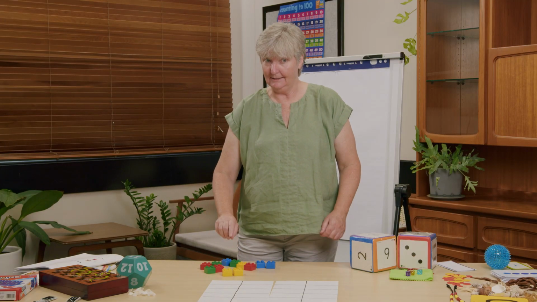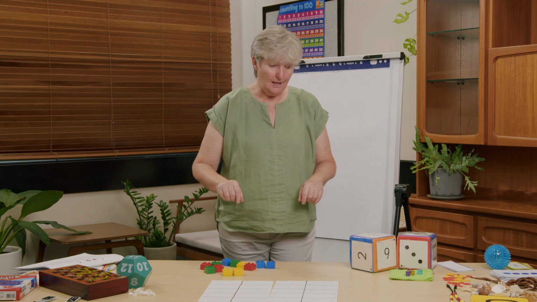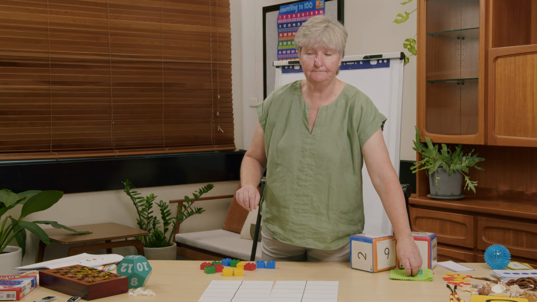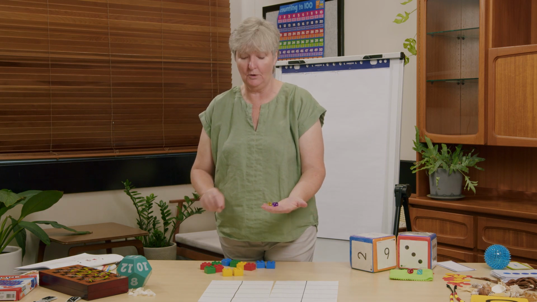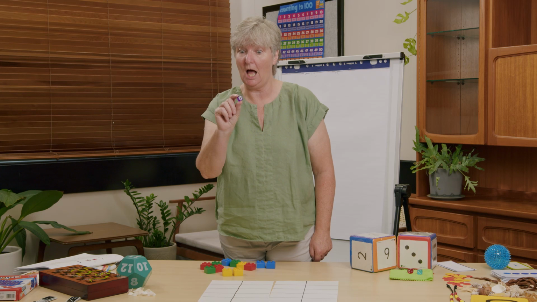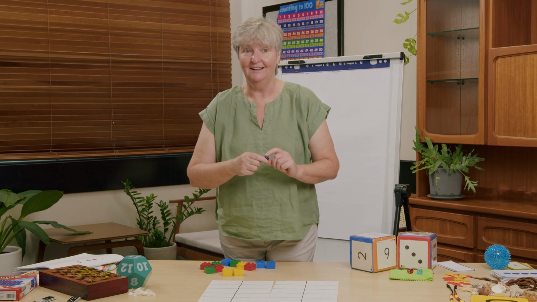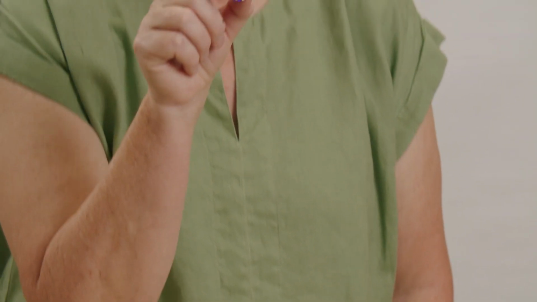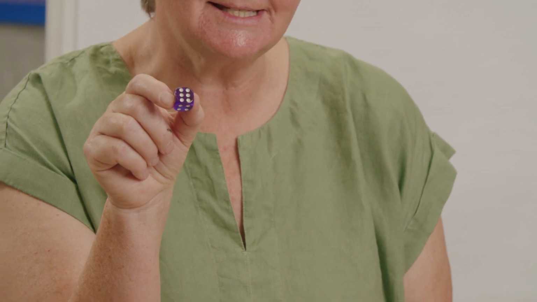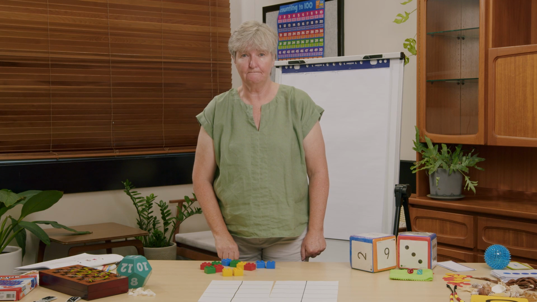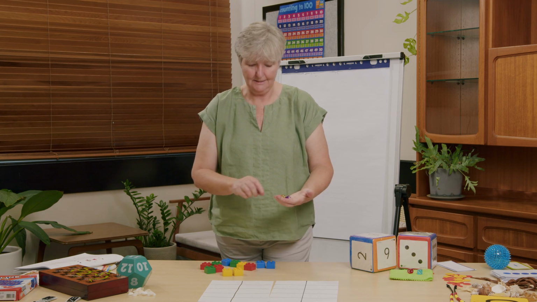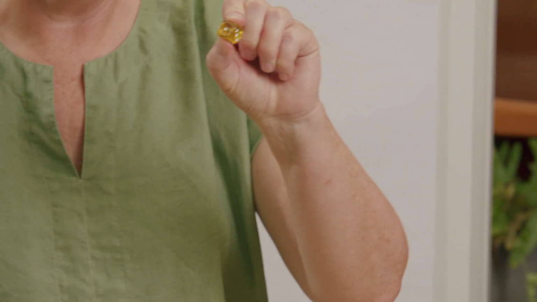Now the reason that I've asked you for 12 is because we're going to be using dice. Do you remember what's the highest number on any die? What's the highest number? That's right, the highest number is 6. The highest number is 6. What's the lowest number on any die? Excellent. The lowest number is 1.